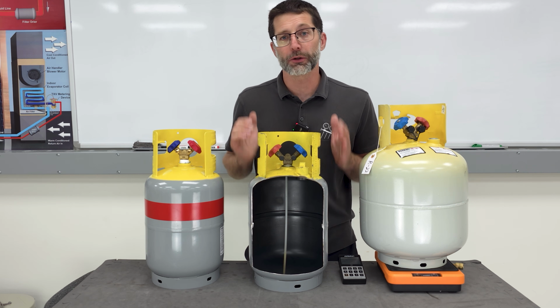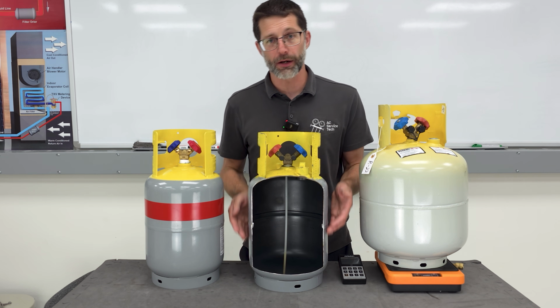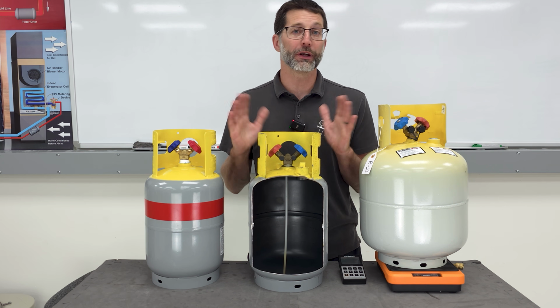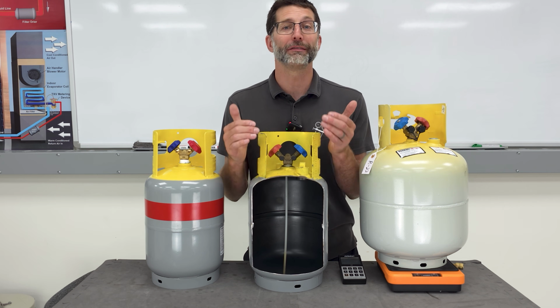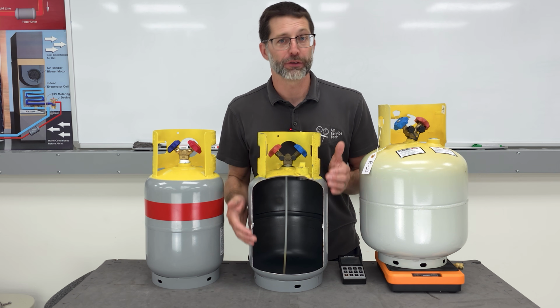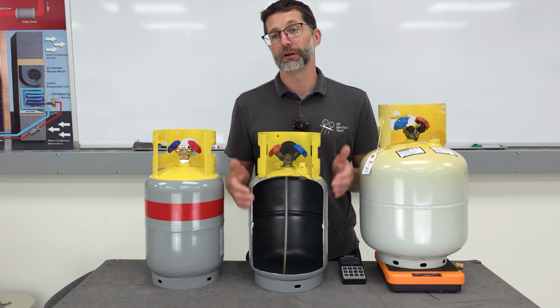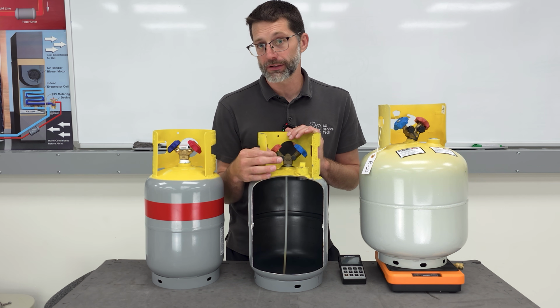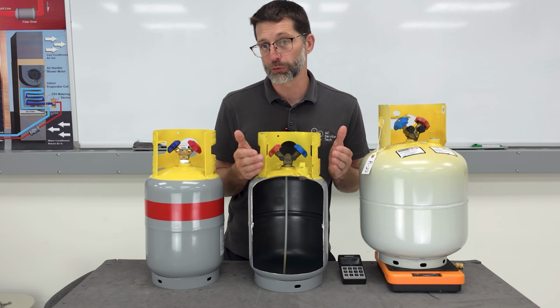Let's take this to a practical example of filling a recovery bottle to 80% of its capacity. So that's called the max weight. So the first thing you need to do is find a recovery bottle that doesn't have a giant hole in the front. And you want to make sure that you have the bottle prepped, it's vacuumed, and you broke the vacuum with refrigerant from, say, a system or from a bottle. You have a tag on the side of the tank, and in this case, we're going to go with R-410A.